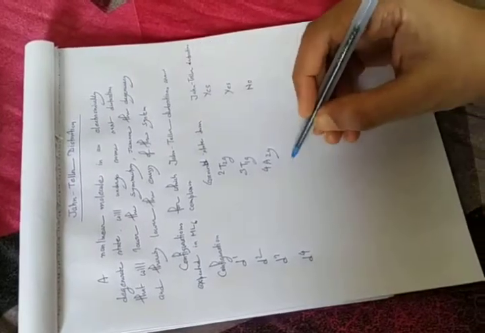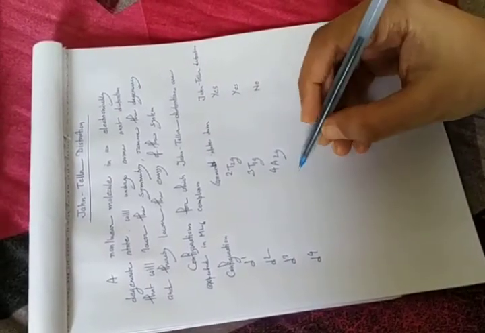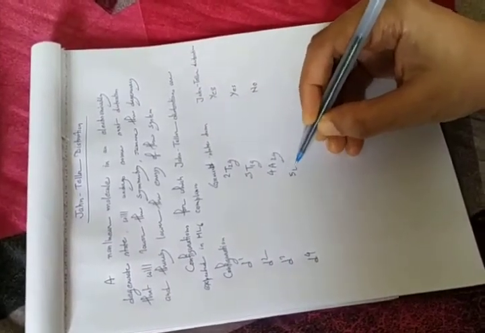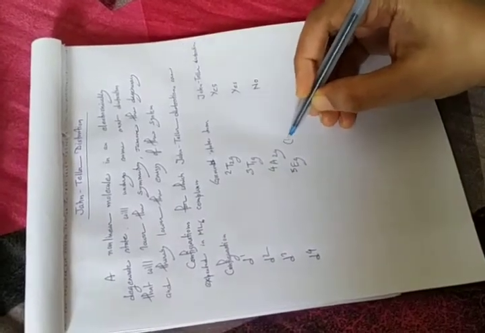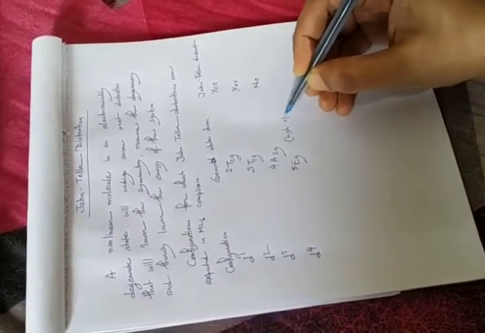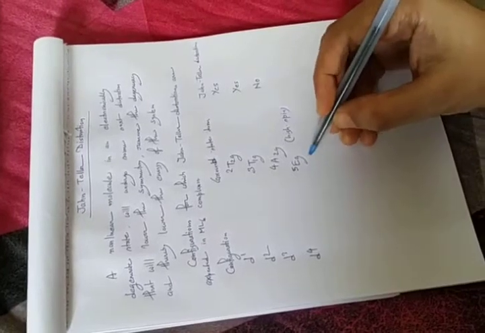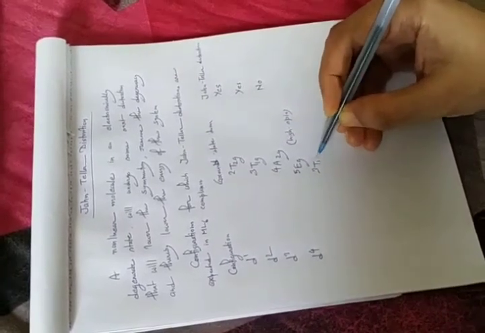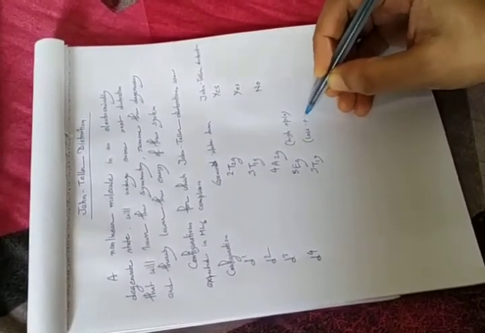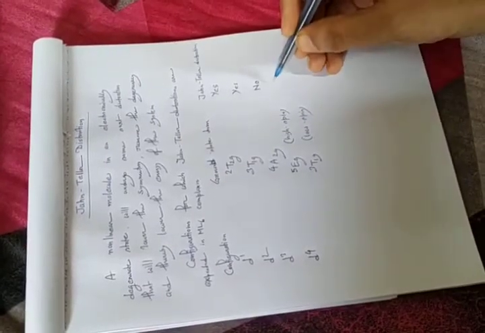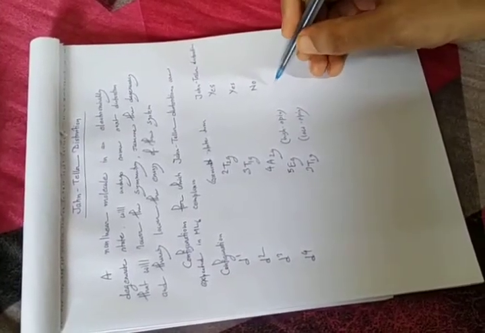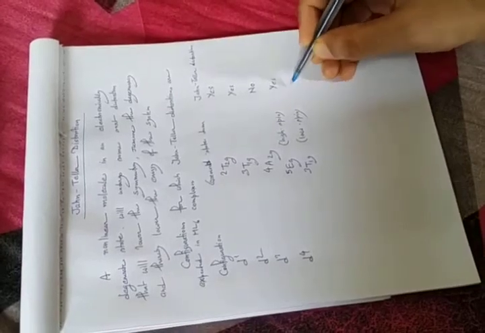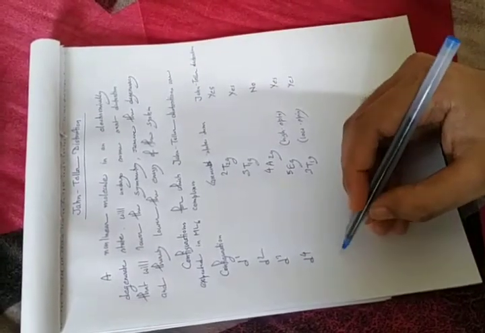For d4, the ground term is 5Eg for high spin and 3T1g for low spin. Here both the high spin and low spin configurations are Jahn-Teller active.